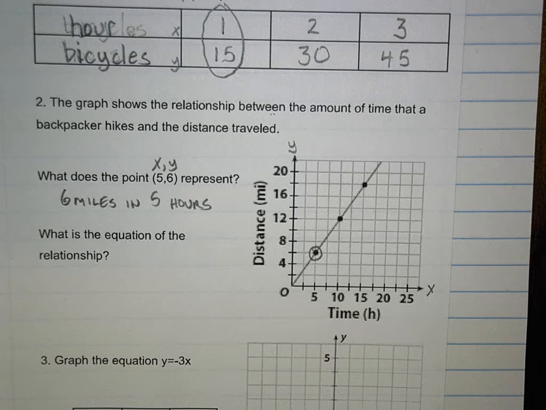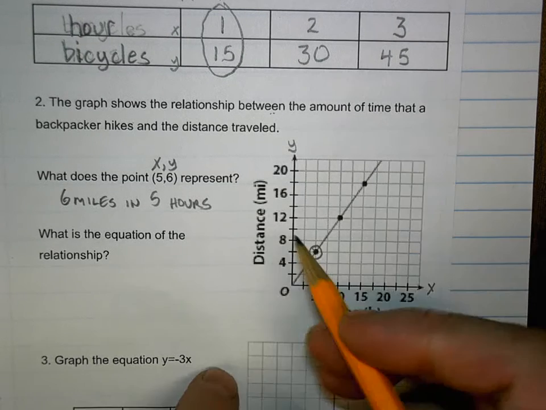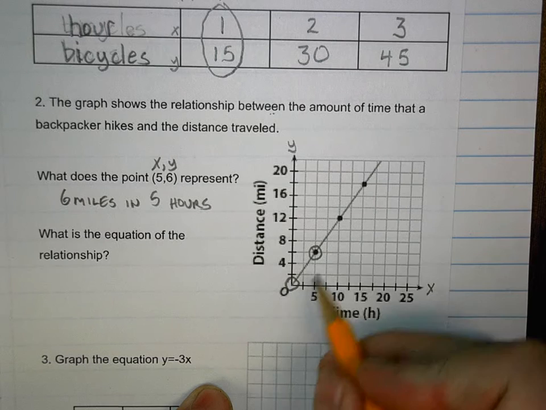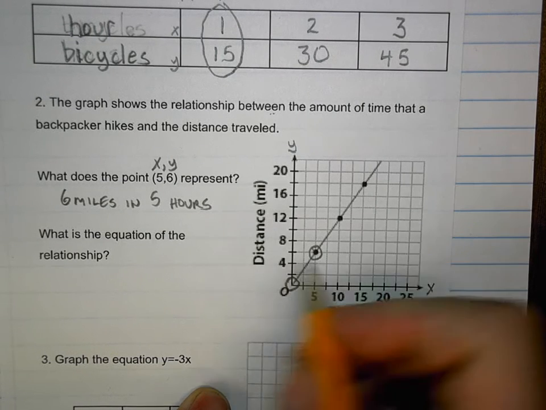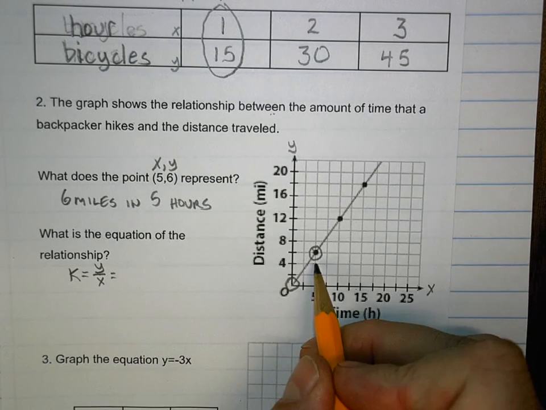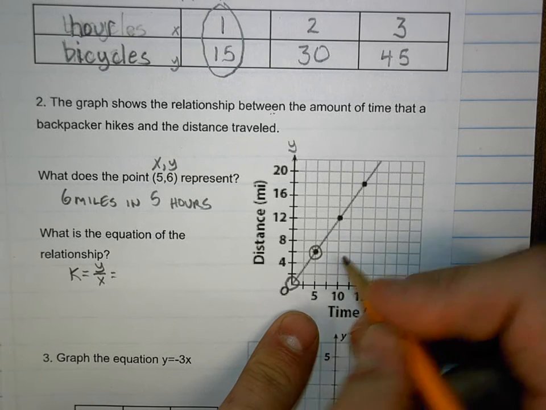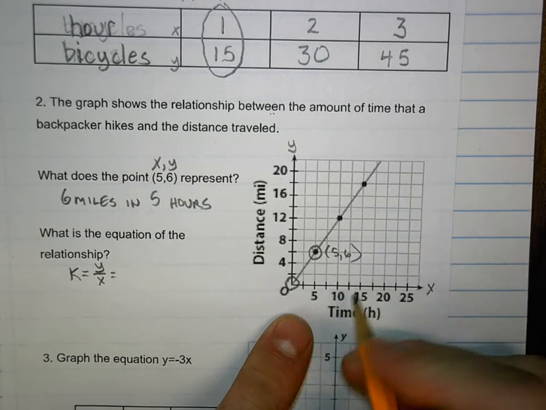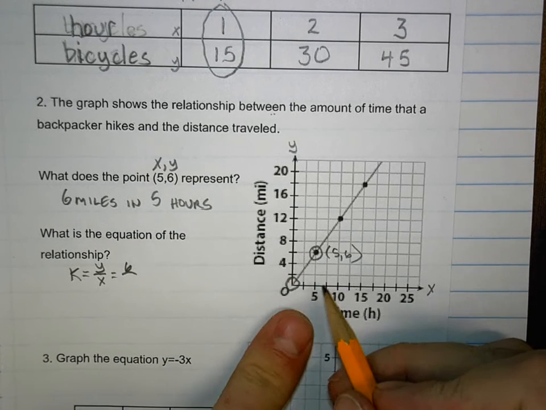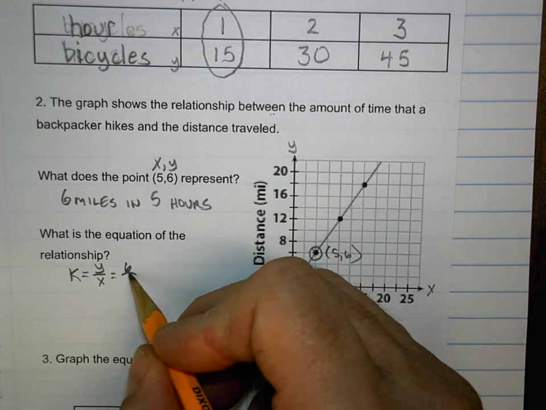Okay, so let's focus. How do I find the equation for the line? If I know that one of the points is the origin, meaning it goes through 0, 0, all I have to do is take one other point and I can find k. What does k equal? Y over x. So let's go to this point. What's the y coordinate for this point right here? This point is 5, 6. What's the y coordinate? 6. So I put 6 over 5. So 6/5.